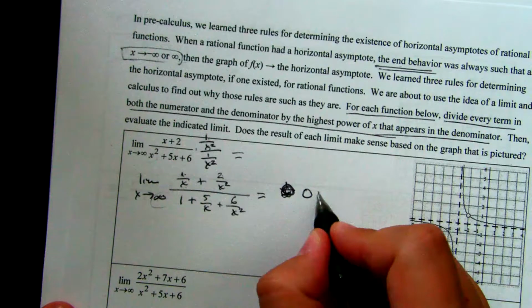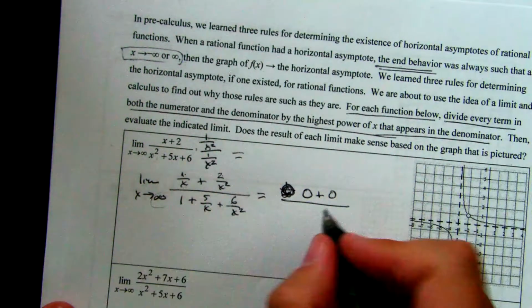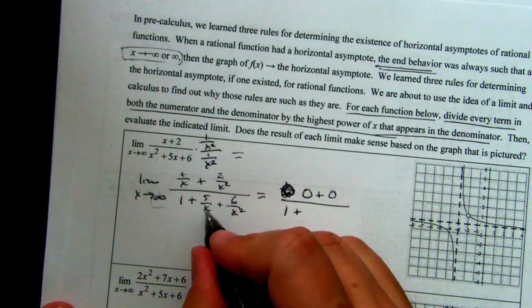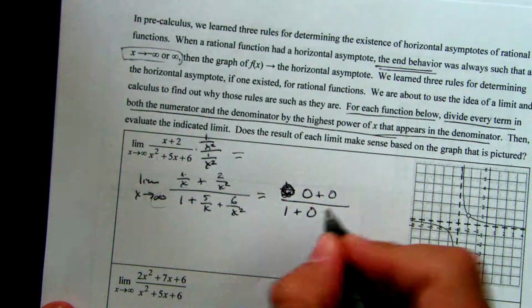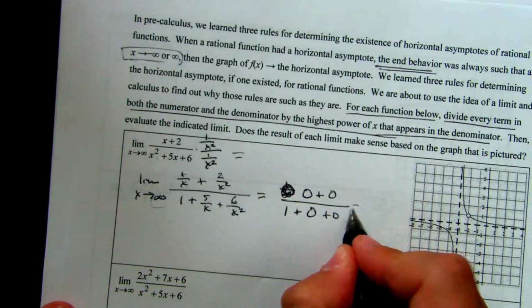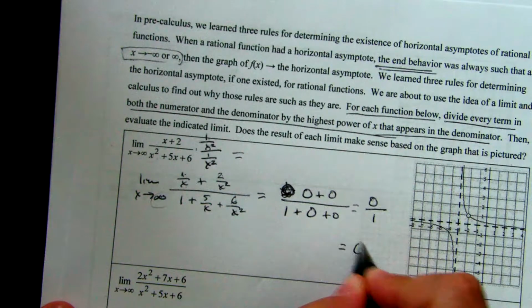2 over infinity is also going to be 0. Squaring infinity is just going to make it bigger. So in the denominator, we end up with 1. 5 over infinity is going to be another 0. And then 6 over infinity squared is going to be another 0. So what do we end up with? 0 over 1, which is equal to 0.